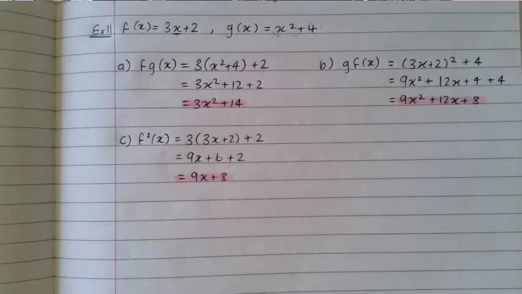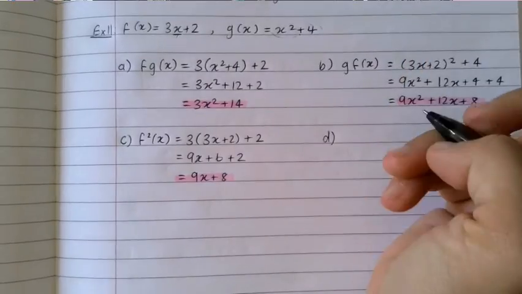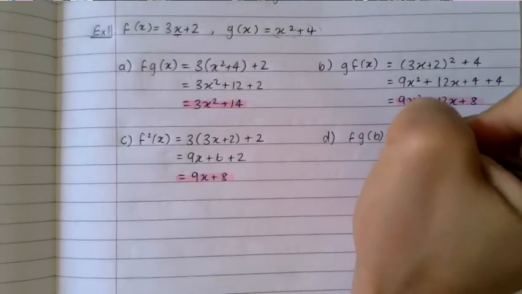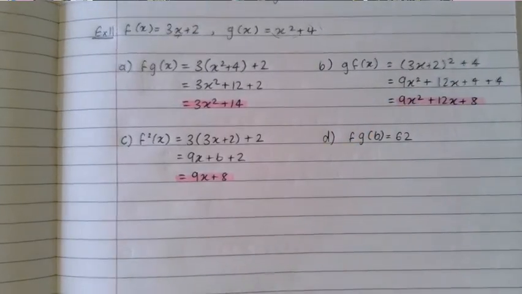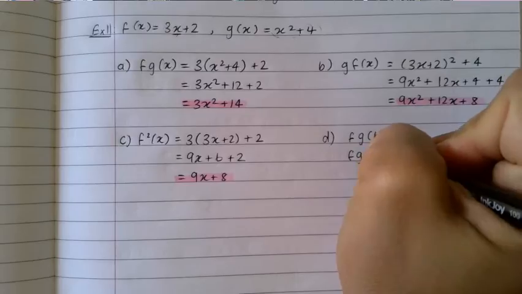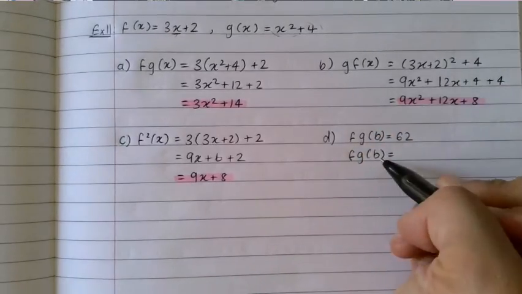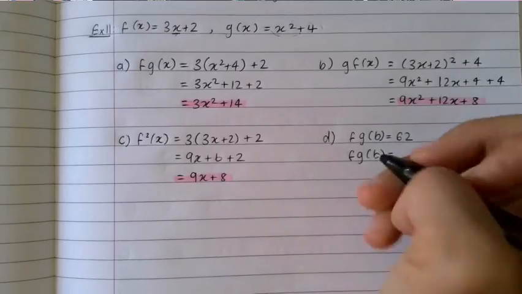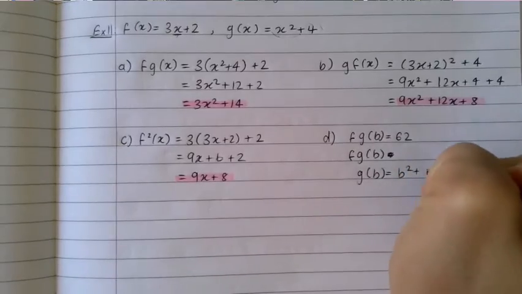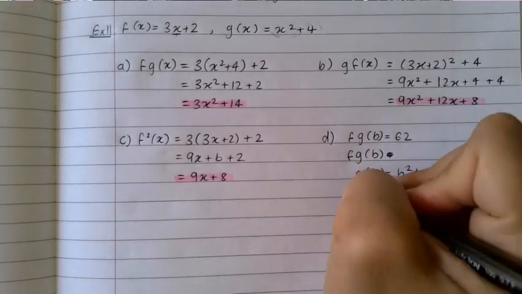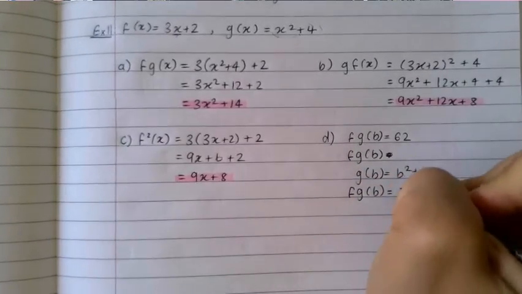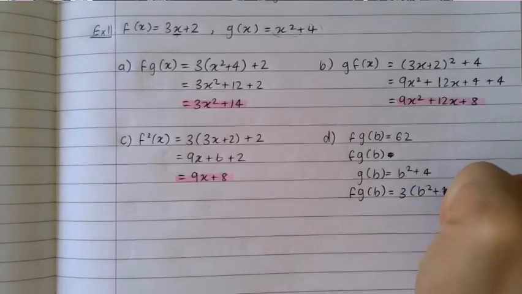And lastly, for part D, we need to find values of b such that fg of b equals 62. So we're first going to find fg of b. That means I'm going to apply g to b first. So g of b is b squared plus 4, and then fg of b, so f of that is going to be 3 times b squared plus 4, plus 2.